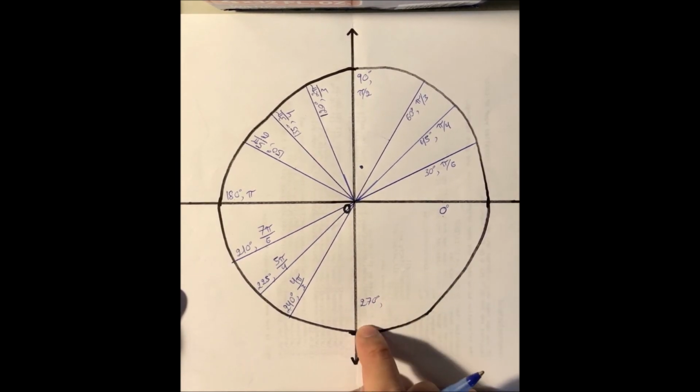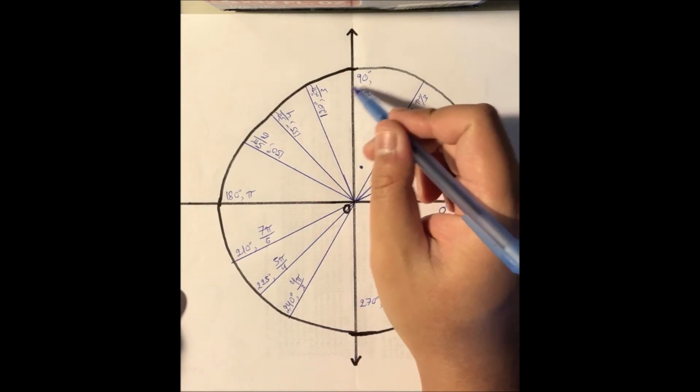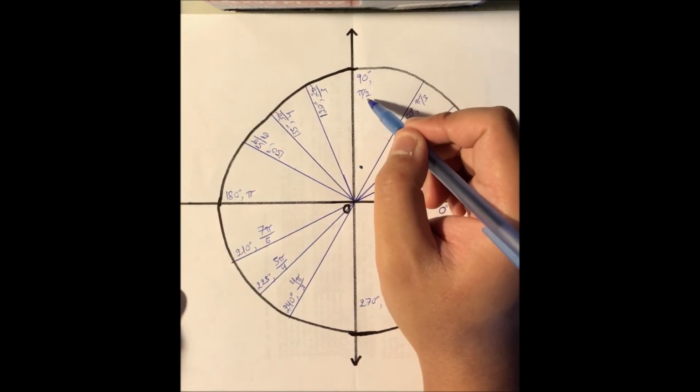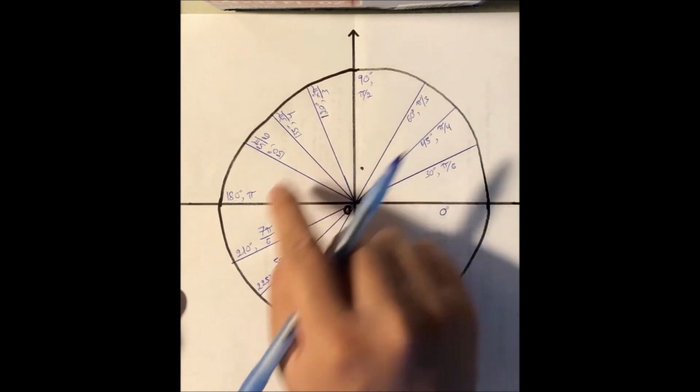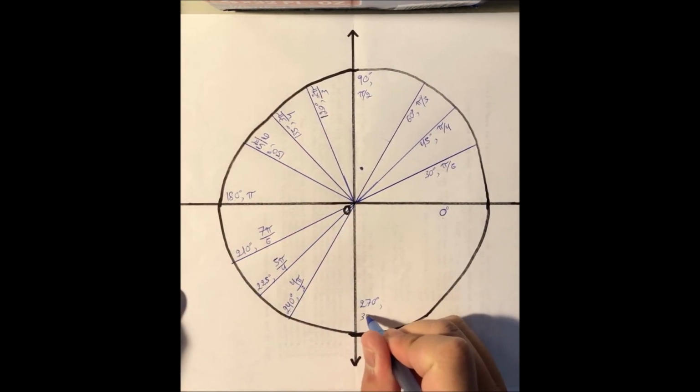And the equivalent radian form of 270 degrees can be found by taking the radian form of 90 that we're selecting and adding the radian form of 180, which is pi. So pi over 2 plus pi is going to give us 3 pi over 2.